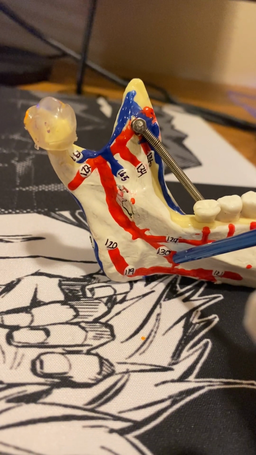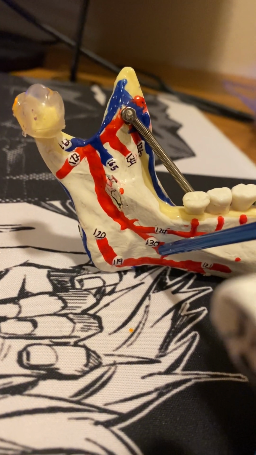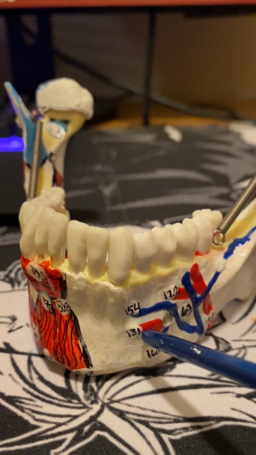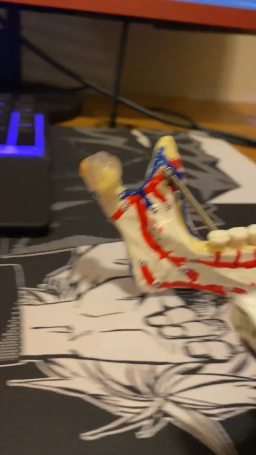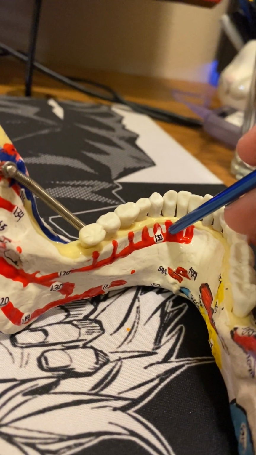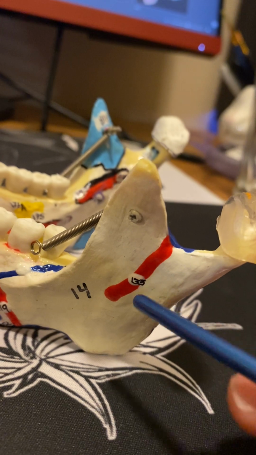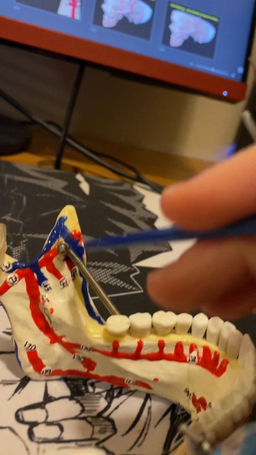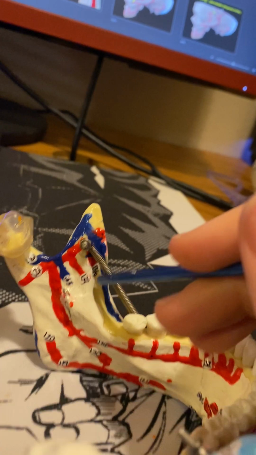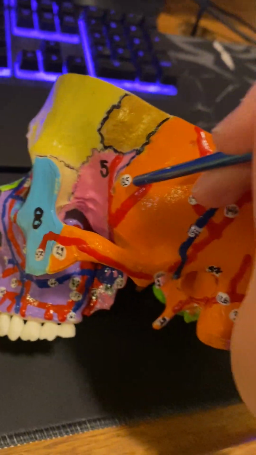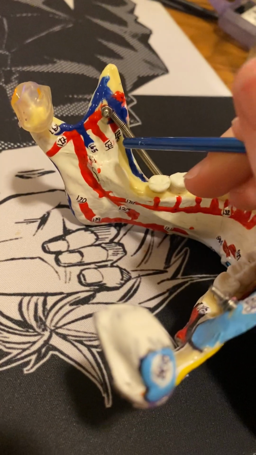Then we have the mylohyoid artery inferior to the 129. And then we have the mental artery right here. And then we have the incisive artery right here, 132. 133, we have the masseteric artery. At 134, we have the pterygoid artery. 135, we have the deep temporal artery.